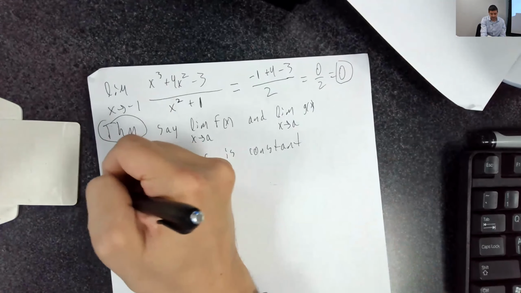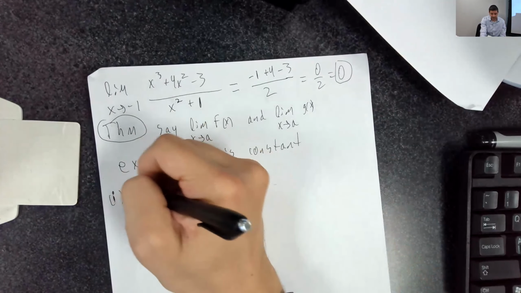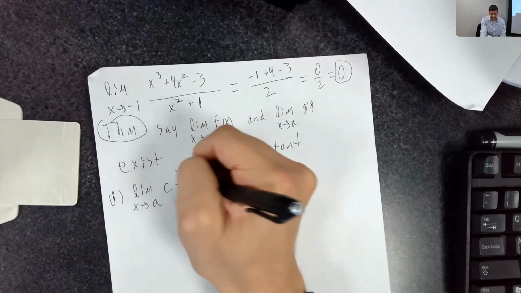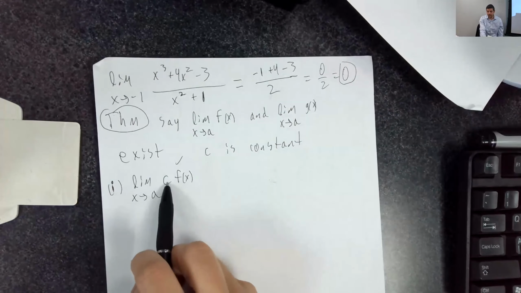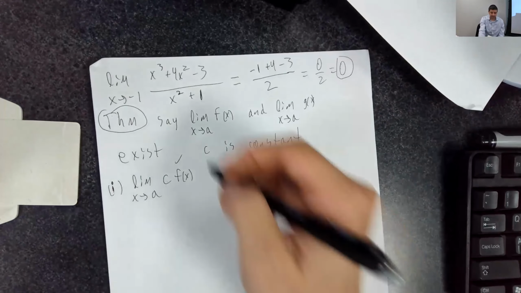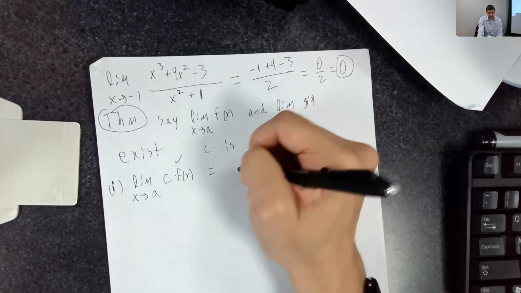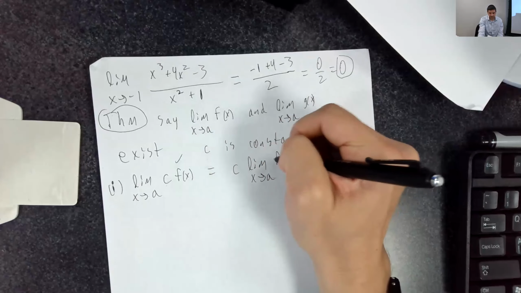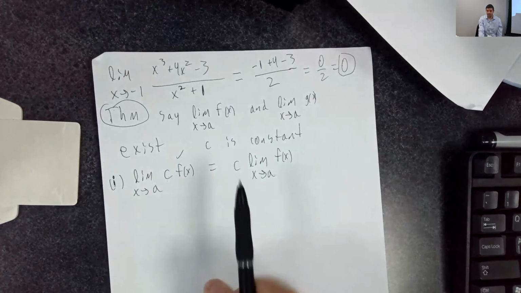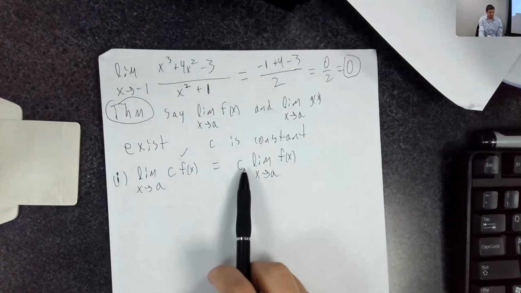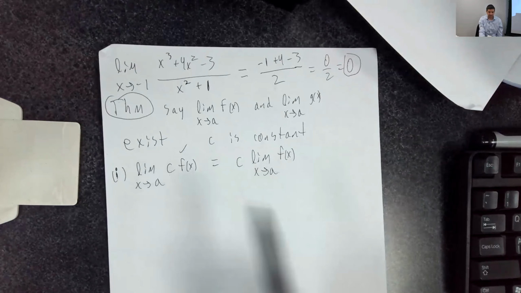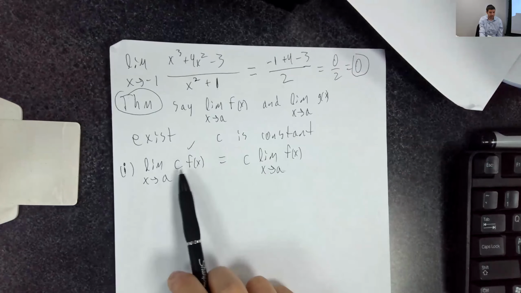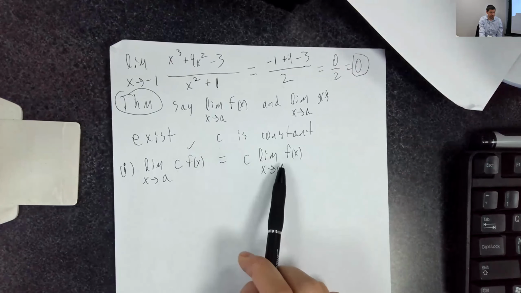You have a couple of properties. If you want to take the limit as x goes to a of c times f of x, you could just factor the c out of the limit. Limits allow you to do algebra just like you would in an algebra class. Just take the limit of f of x and multiply by c. Whatever algebraic operation you have, it stays with the limit.